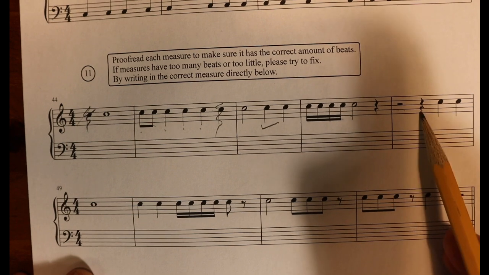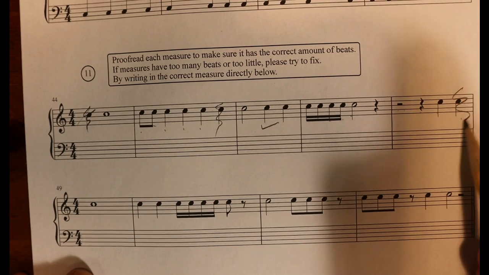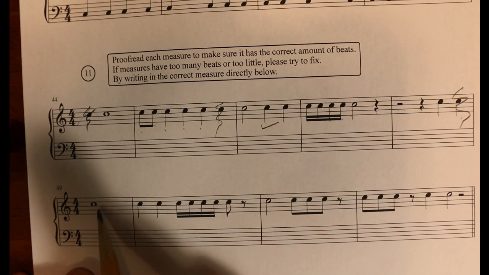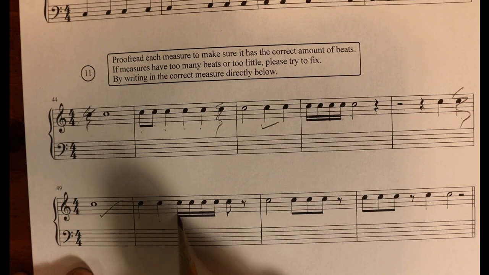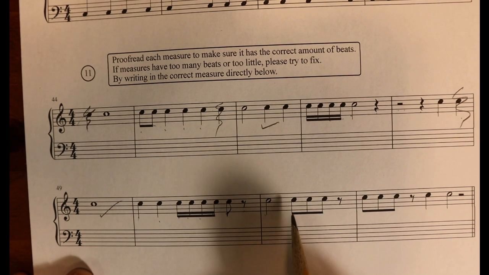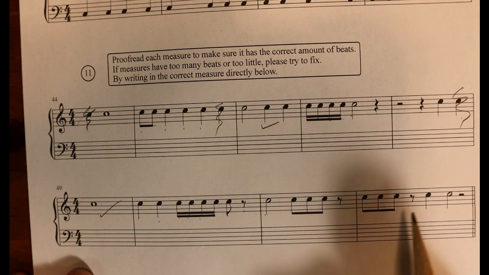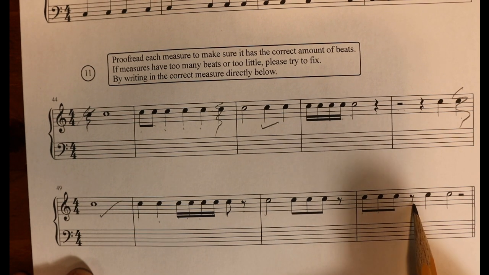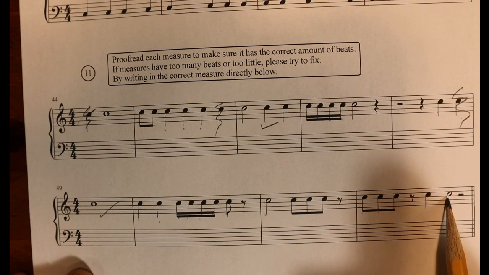Half rest, 1, 2, 3, 4, 5. Let's get rid of that. And then we have a whole note, looks good. 1, 2, 3, E and 4, and looks good. 1, 2, 3, and 4, and. All right, 1 and 2 and 3, 4, 5, 6, 7.